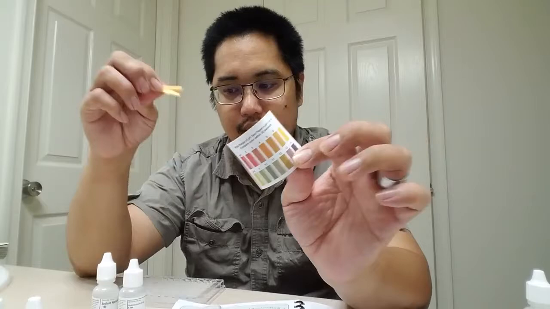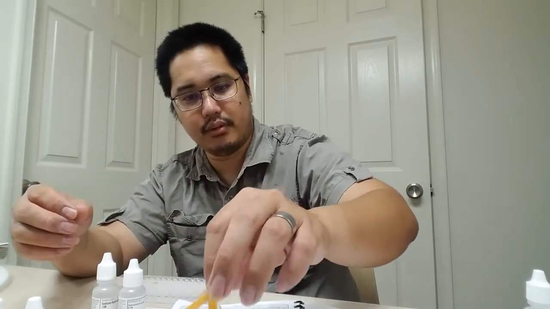But here are your universal indicator strips right here. They look like that, and it gives you a little table that goes along with them. So put the table right here. We don't need a whole lot of these, we'll just put some of them on the side.